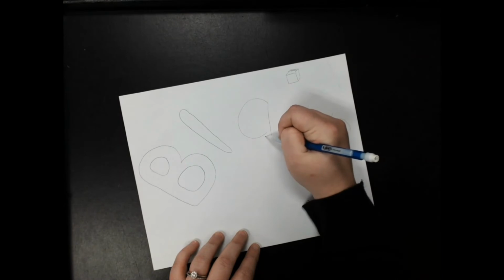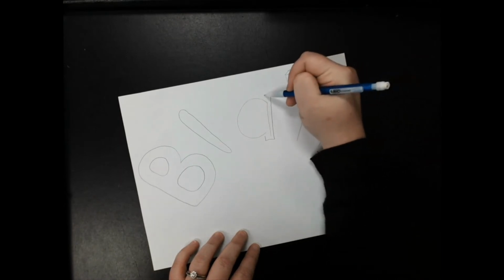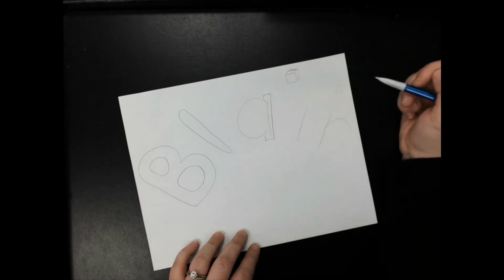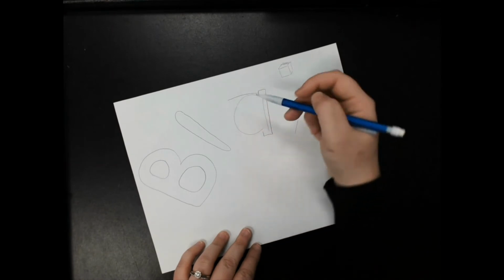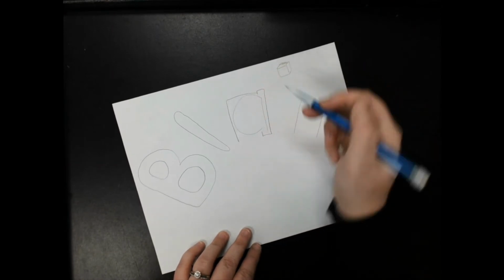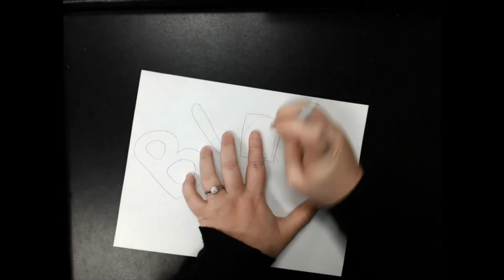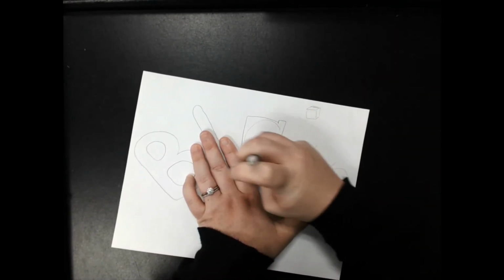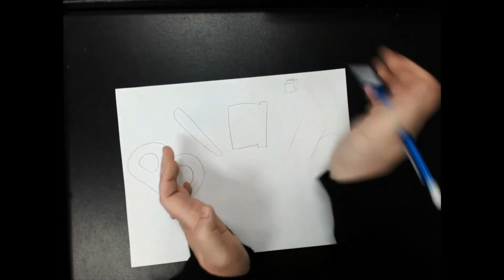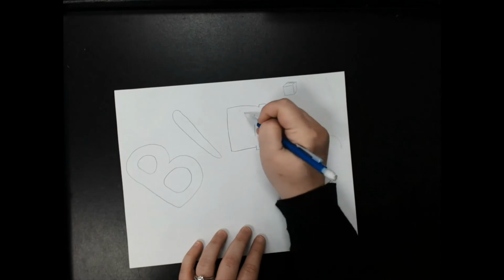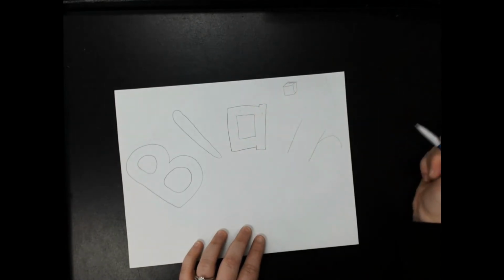So I'm going to start here. Straight, straight, straight, straight, straight. All right, here's the hard part. I think I'm just going to turn this into like a square. Straight, straight, straight. Once again, I can erase the middle. And make a nice little square in the middle. And there's my A as a block letter.